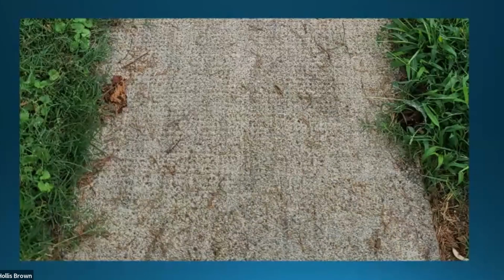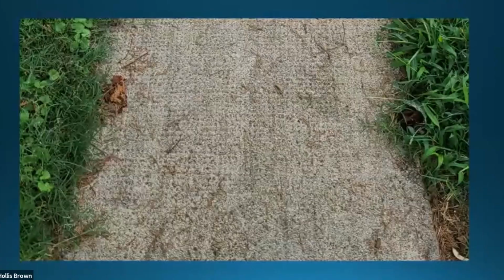And similarly, why you can look at concrete that's 50 years old that looks like this, and then concrete that's like 7 to 10 years old that looks like this. That's going to be a lot of what we're going to try and cover today, what's going on.